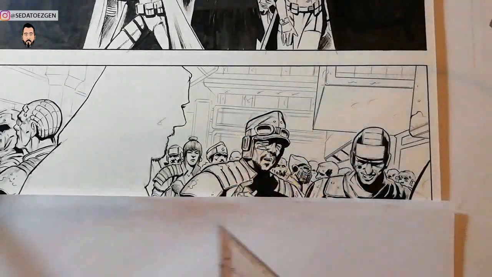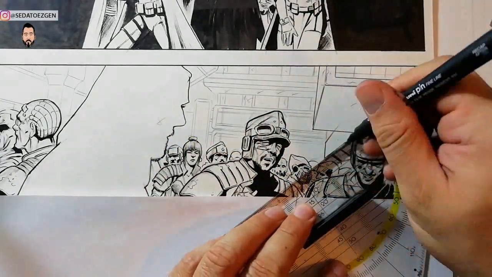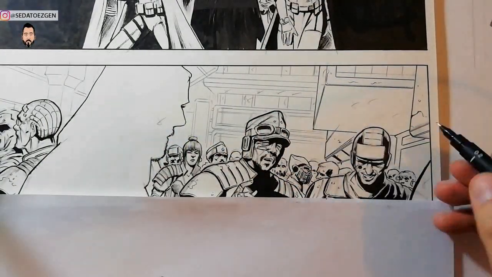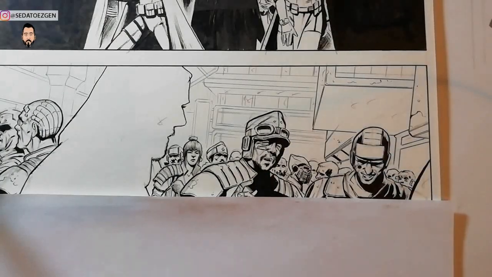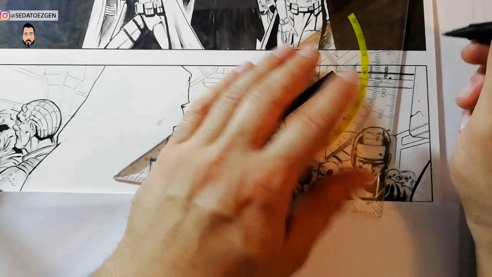And his line work was perfect. Jorge Zaffino is one of the other artists who was really good at what he was doing. The atmosphere that he was able to create with his line work was just out of this world.